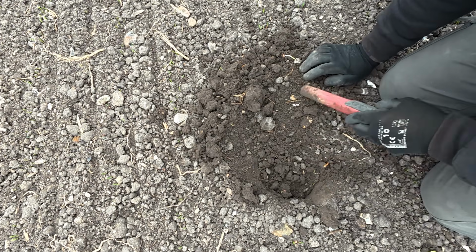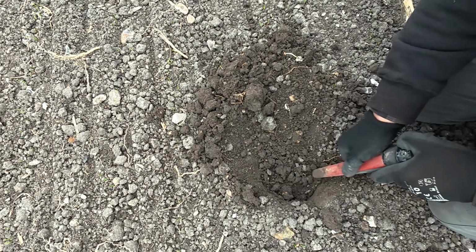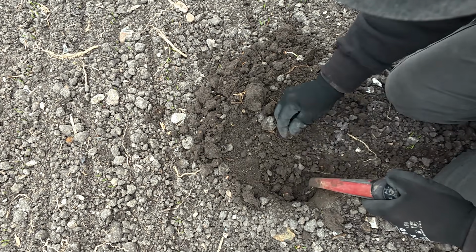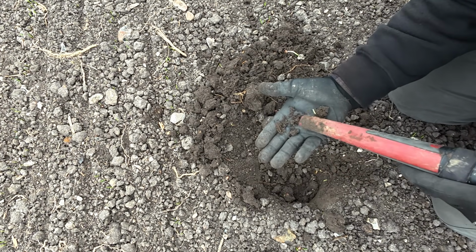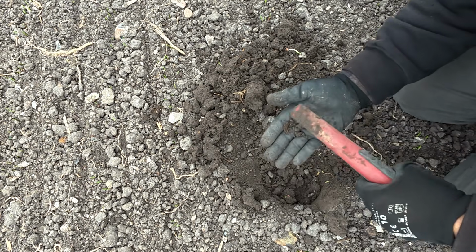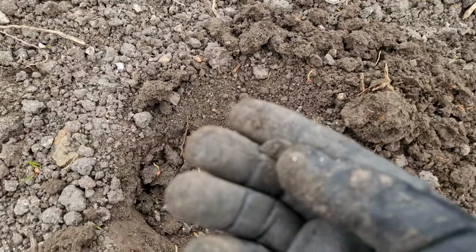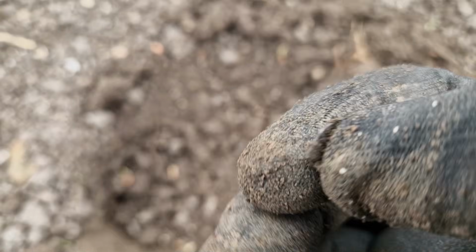Come on, show yourself. Right, there it is in my hand. It's a calf.